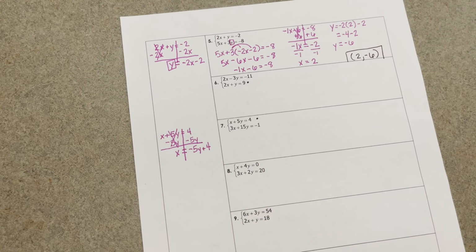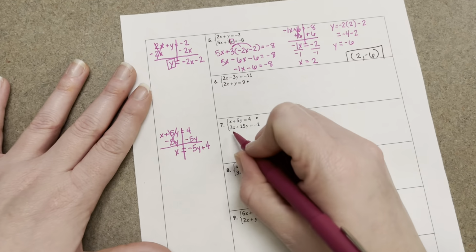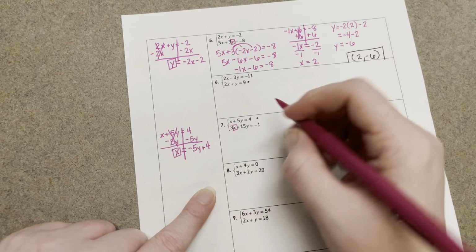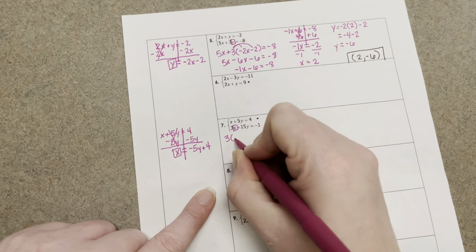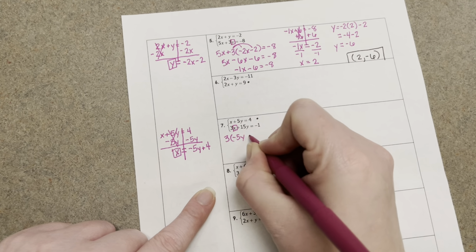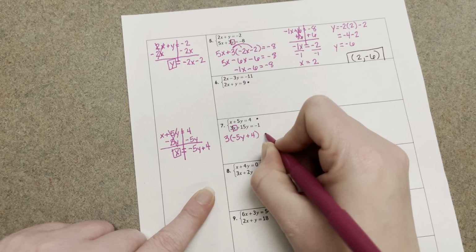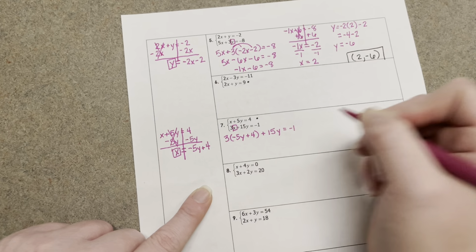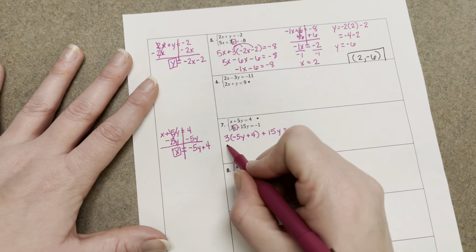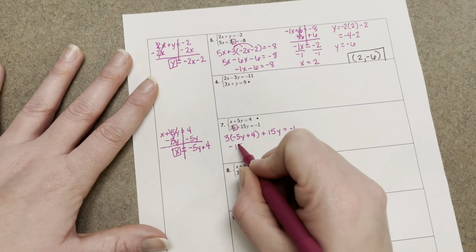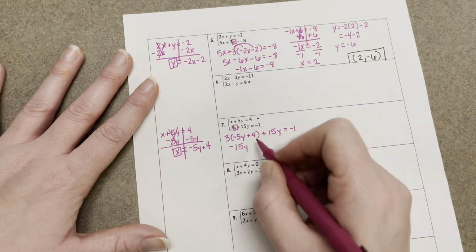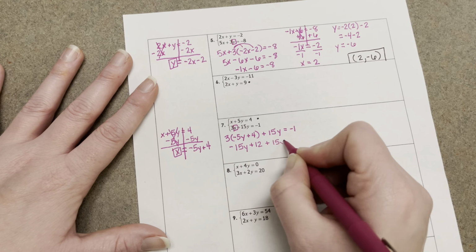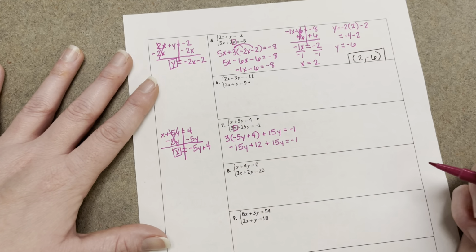So now I'm going to go to that second equation and plug in for x because I have x equals. So 3 times (negative 5y plus 4) plus 15y equals negative 1. So 3 times negative 5y is negative 15y. 3 times 4 gives me 12 plus 15y equals negative 1.